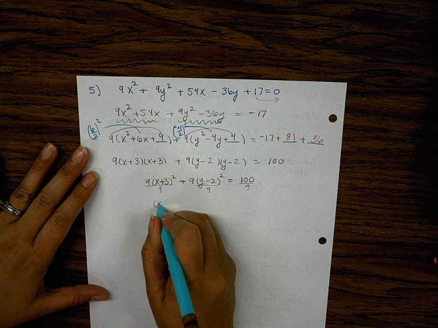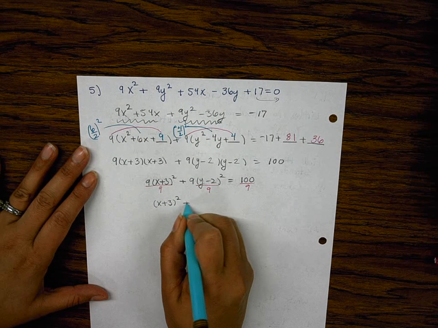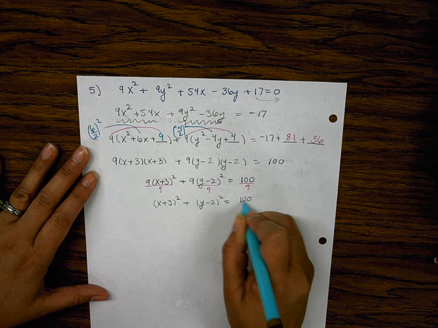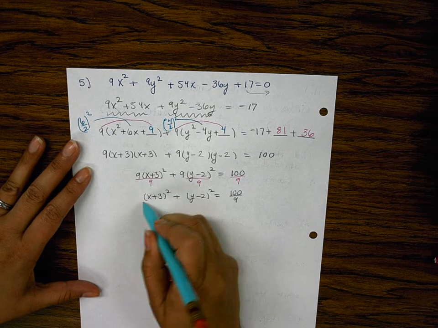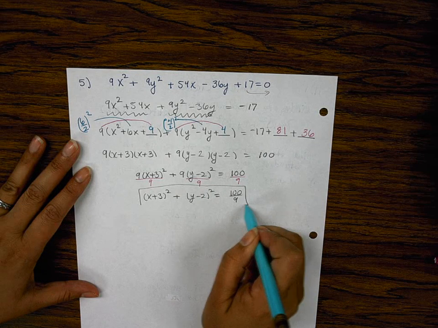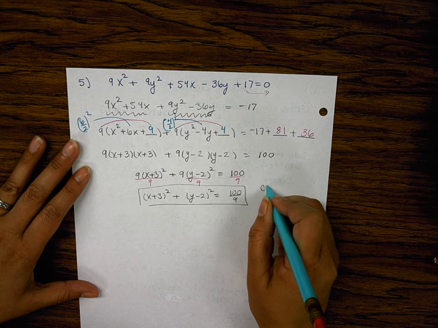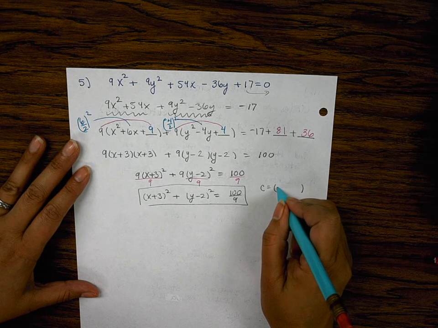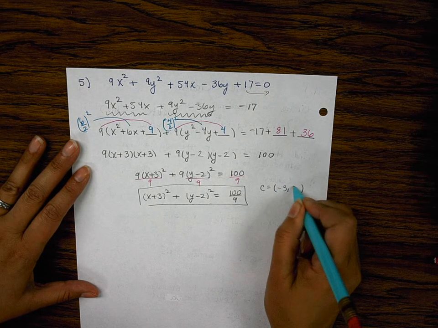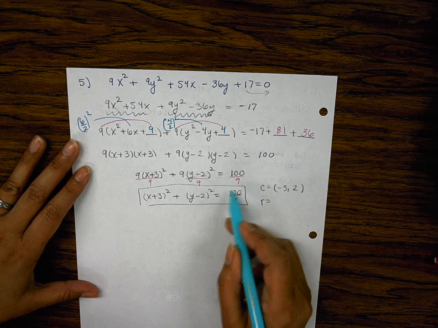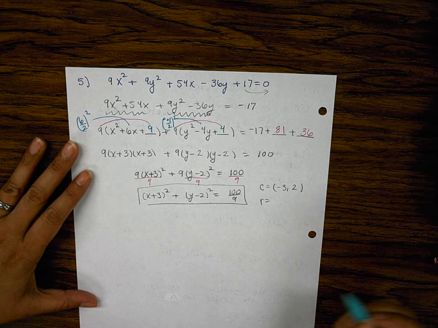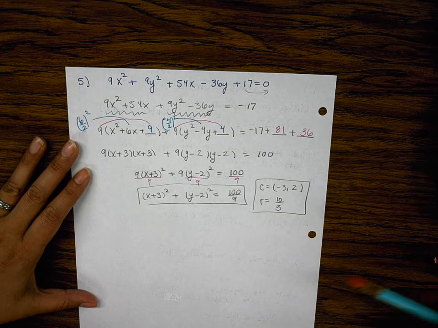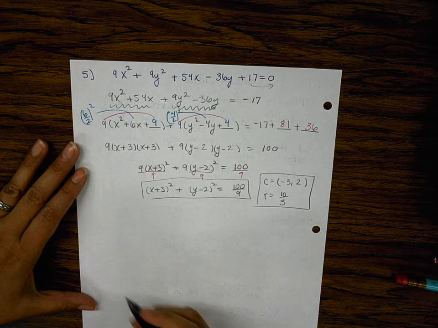to get it into standard form, leaving me with the quantity of x plus 3 squared plus the quantity of y minus 2 squared equals 100 over 9. That is my answer in standard form. The center is opposite, opposite, so -3, +2. And the radius is the square root of 100 over 9, which is 10 over 3.